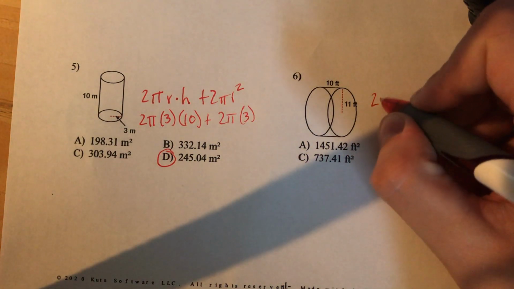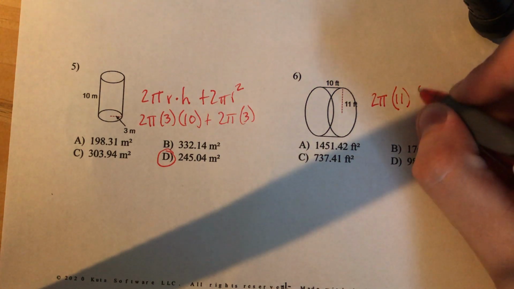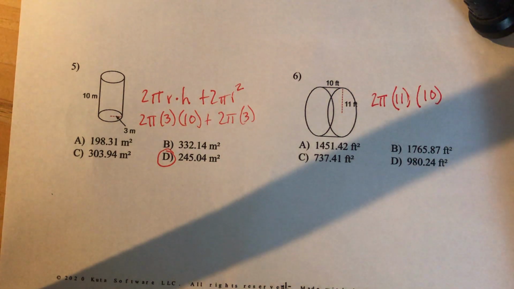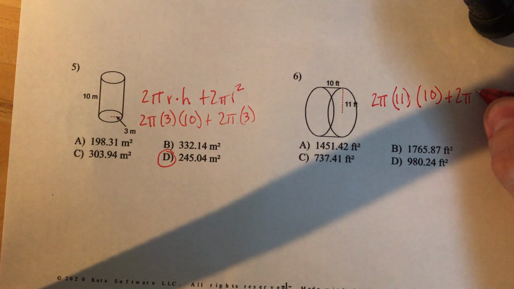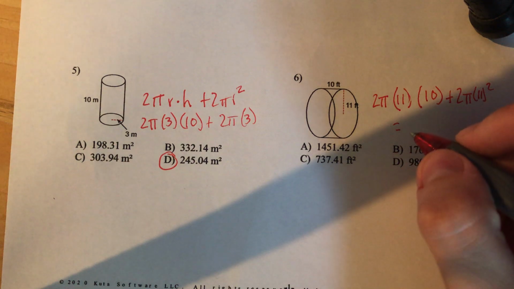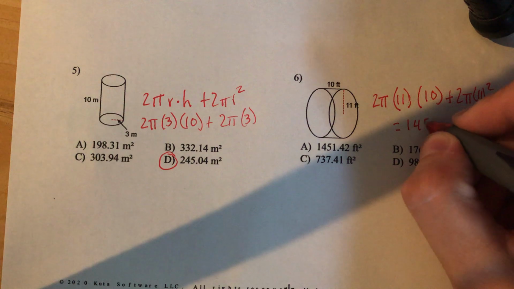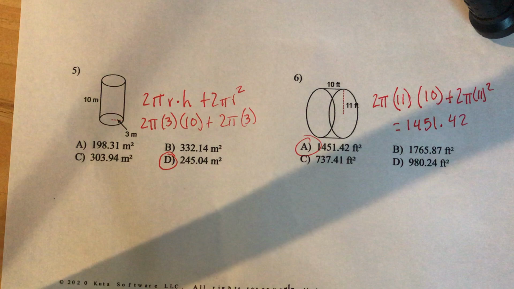All right, we're going to look at this last one. Same formula, so I'm not going to rewrite it. 2 pi, radius is 11, times 10, which is our height. And then 2 pi, and our r is 11, 11 squared. Okay, y'all can see that. Again, we'll just put it in our calculator, and we should get 1,451.42. And so that's A. And there we go, we're done with the first page of our review.